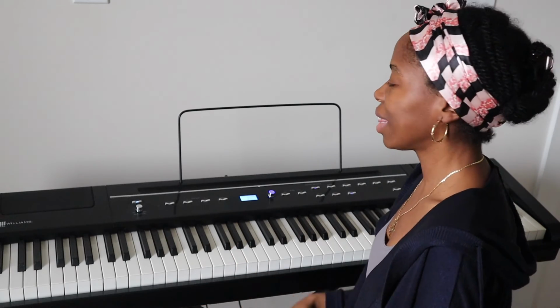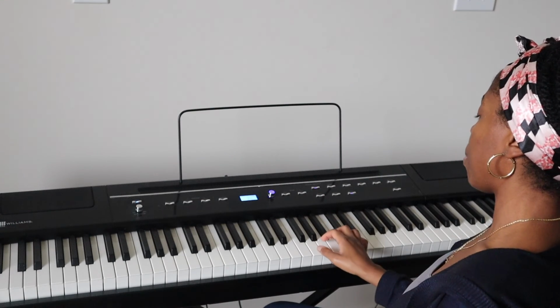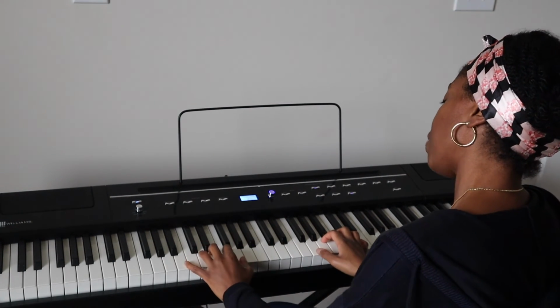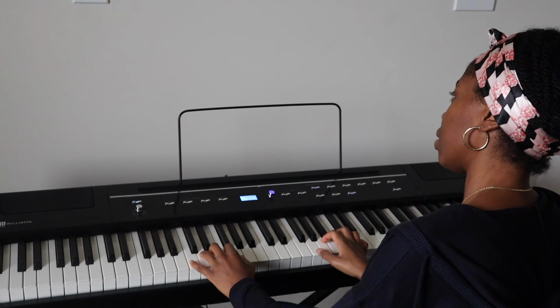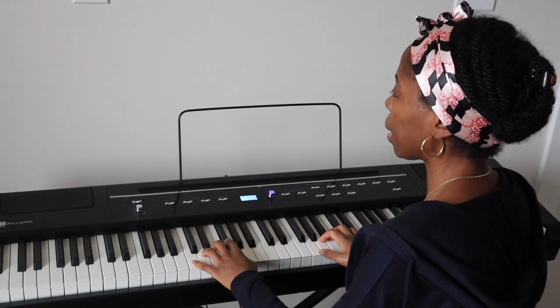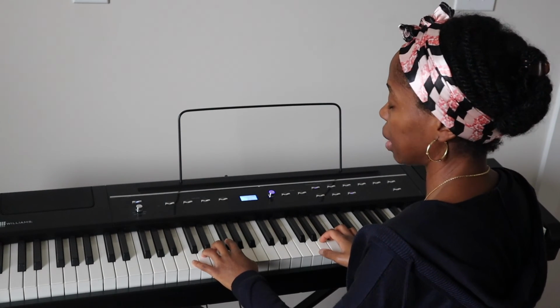We can even try it in the key of G. Right hand finger number 1 on the G right above middle C. Left hand finger number 1 on the G an octave below. We know the key of G has an F sharp. Anytime you want to play an F, play an F sharp instead.